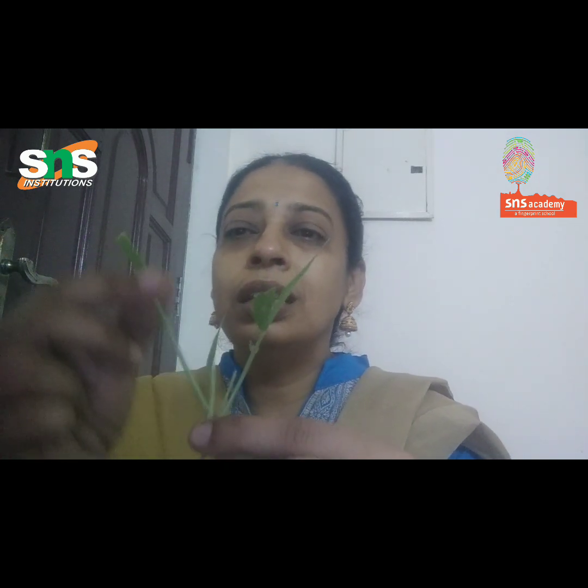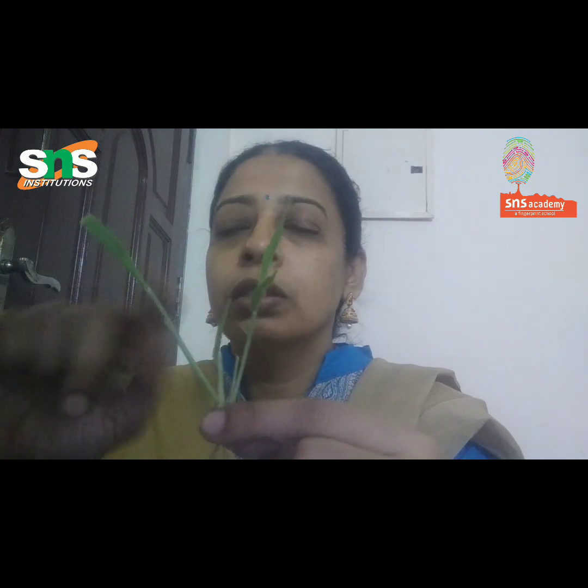And when you take up the leaves, they are thin leaves and they have parallel venation. You can see the straight veins in the leaves. So they have parallel venation, meaning the veins run parallel to the midrib. So they have a fibrous root system and parallel venation. This is about the monocot plant.